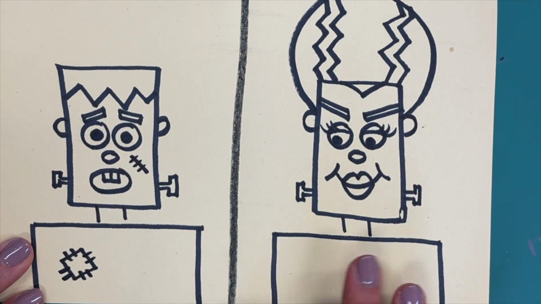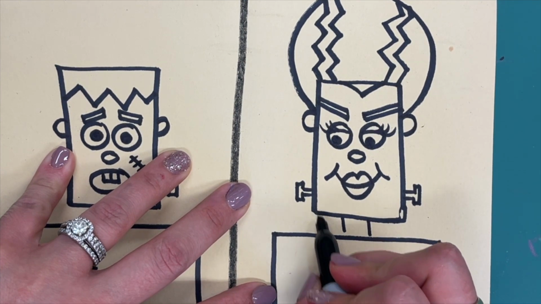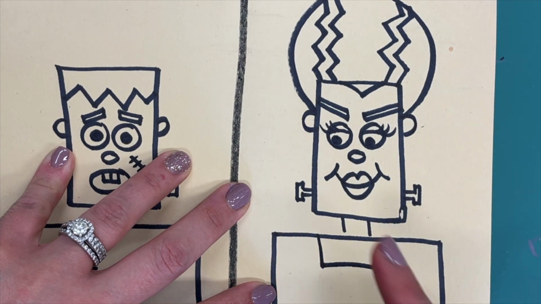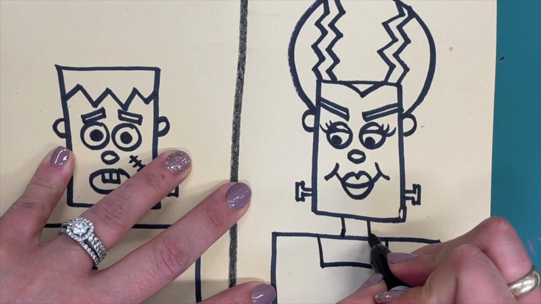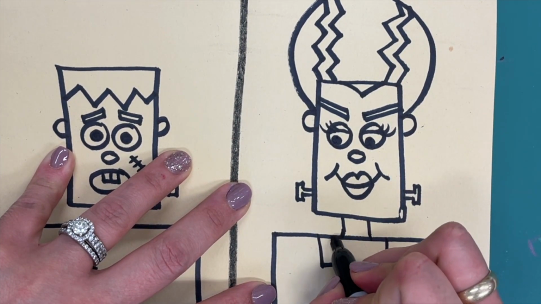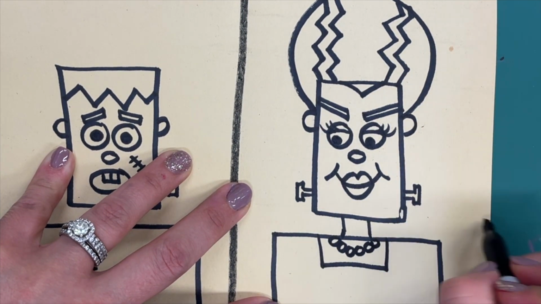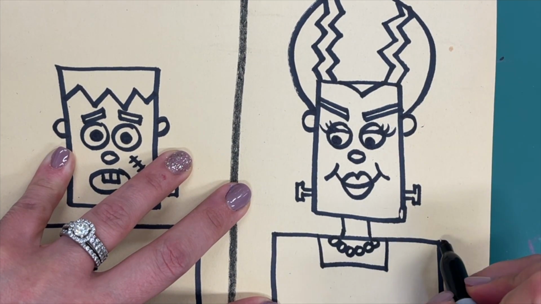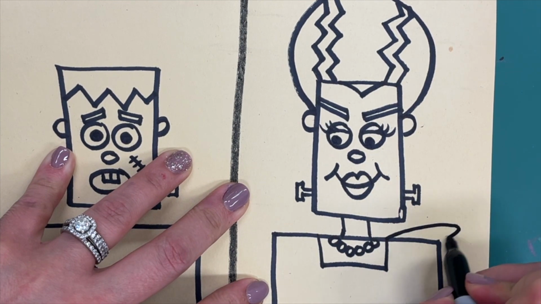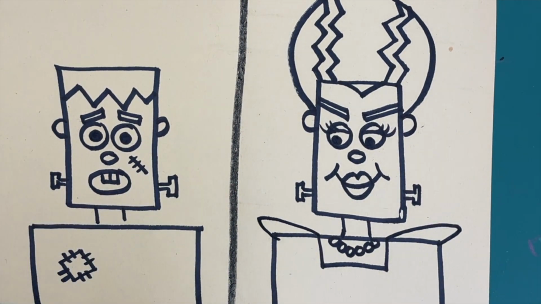All right. And for the bride here, I'm going to come down from her chin and draw another rectangle. This is going to be like her dress. I could even give her some beads if I wanted to. I think I'm gonna give her shoulder pads. Do we want shoulder pads on here? You don't have to put them on, but if you do, I'm gonna come from the neckline and out and out. Yes, okay.